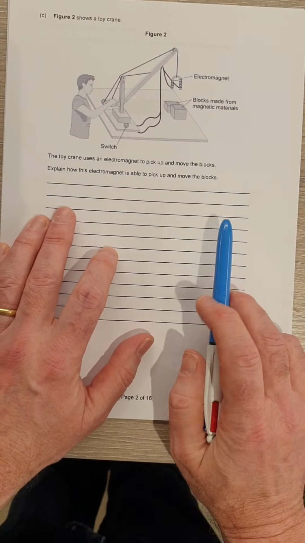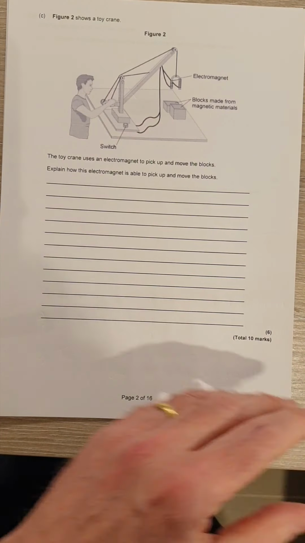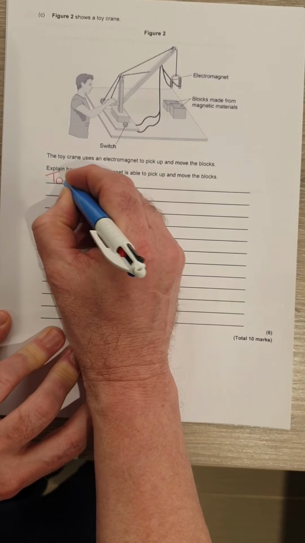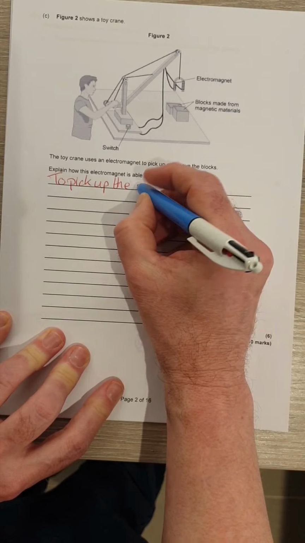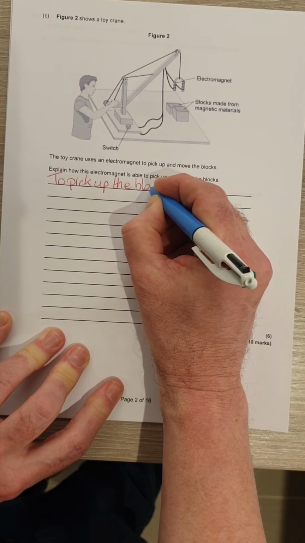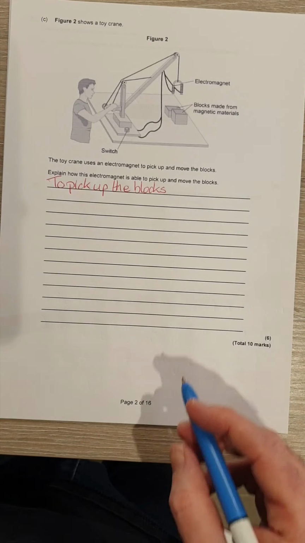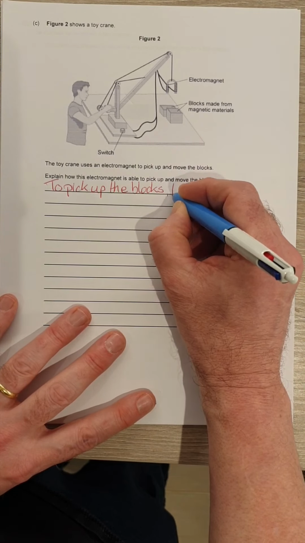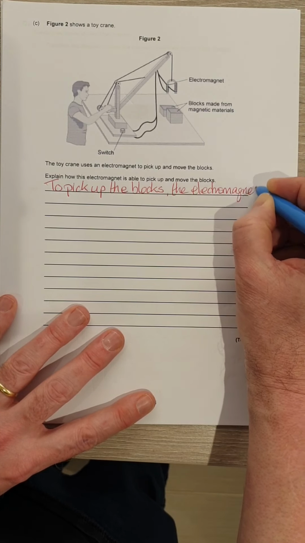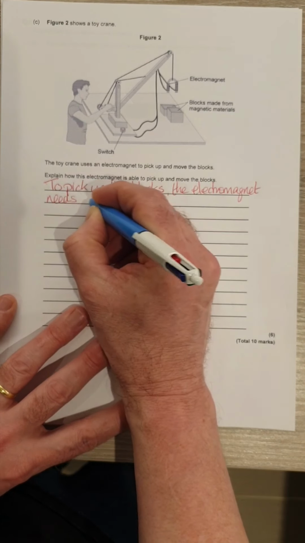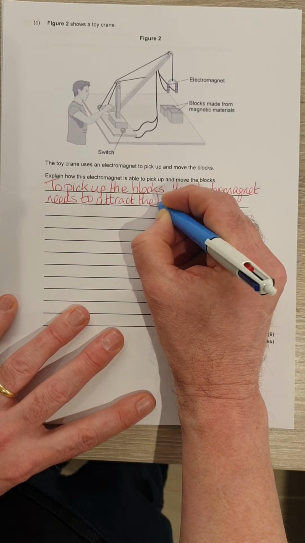So let's think about this in stages. Okay, so to pick up the blocks, and remember these are made from magnetic materials, so they're always going to be attractive, the electromagnet needs to attract the blocks.